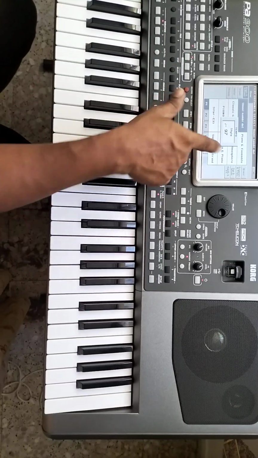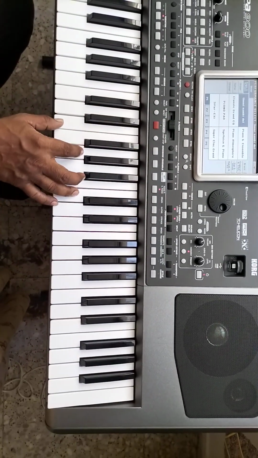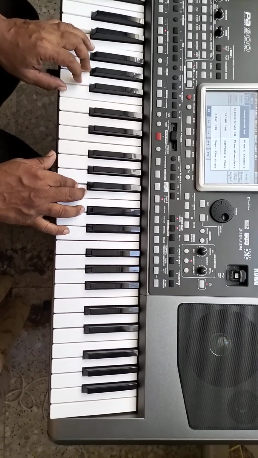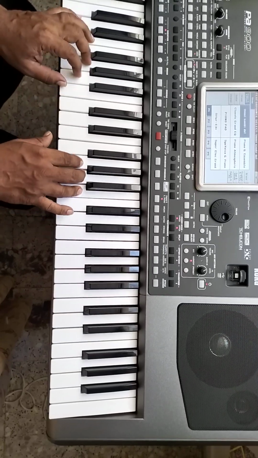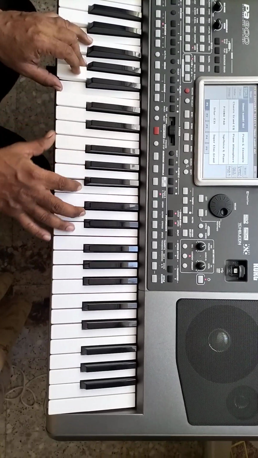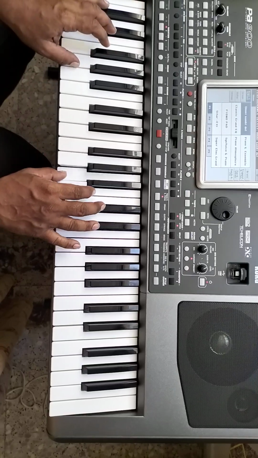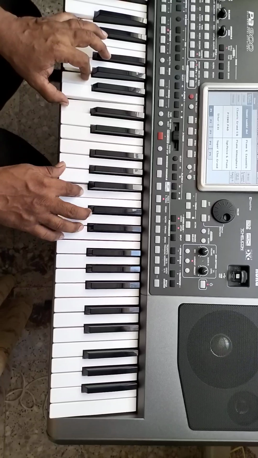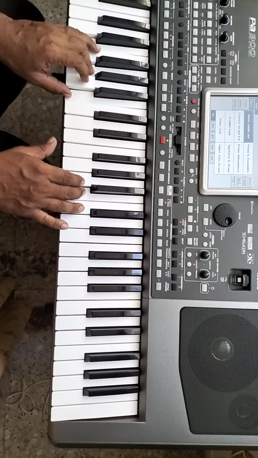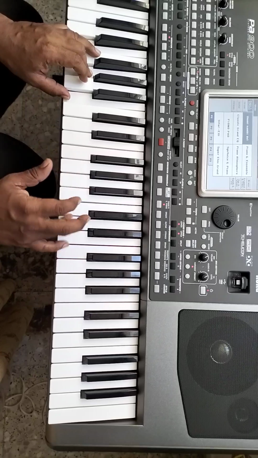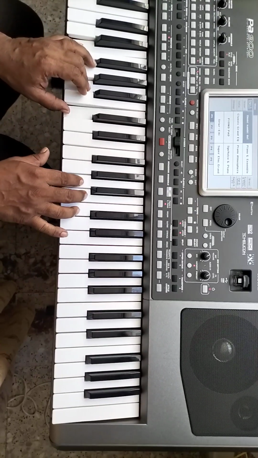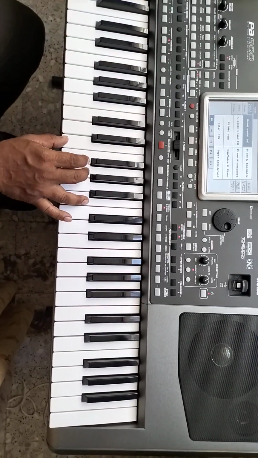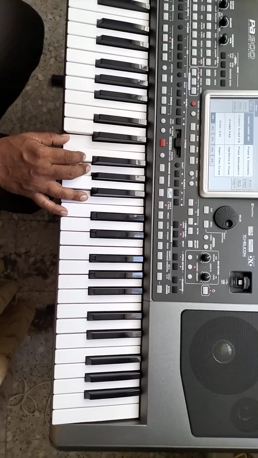The tempo is around 98 to 100. It goes like this. So the song is very easy.